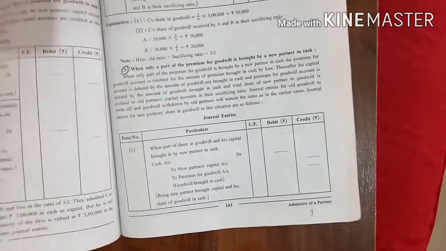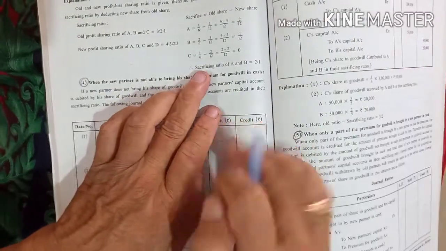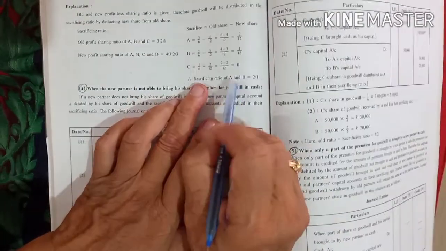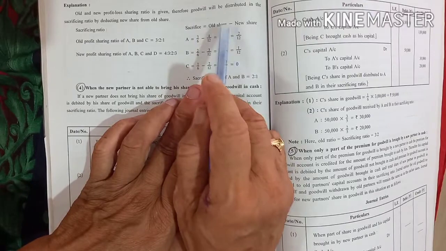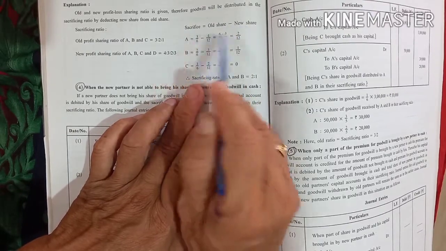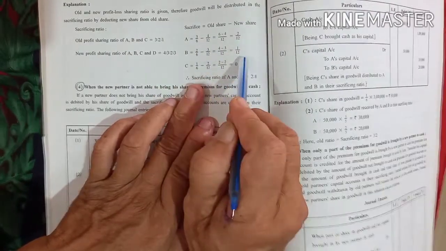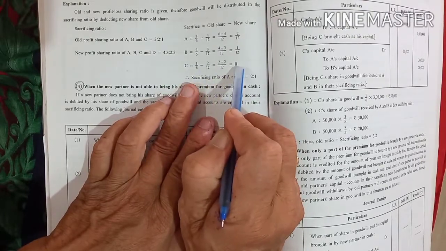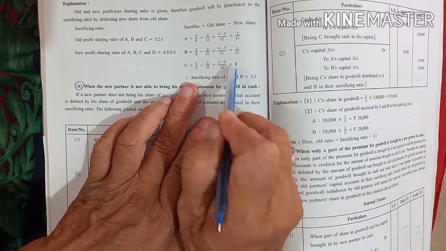If you find out, you will find that only C's sacrificing is 0. Here you see C's sacrificing. I told you the sacrificing ratio is old share minus new share. For A it is 2/12, for B it is 1/12, for C it is 0. The sacrificing ratio of A and B is 2:1, C is not coming.